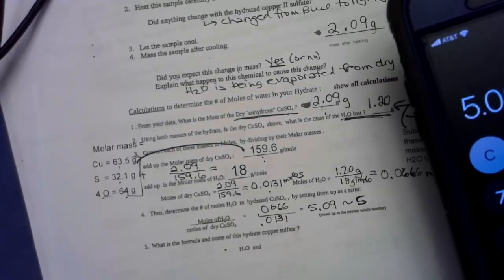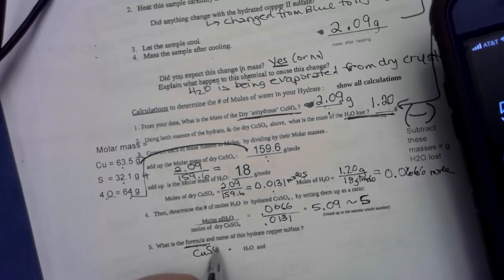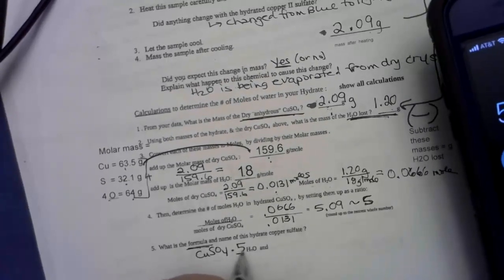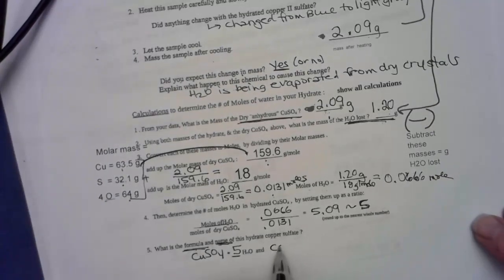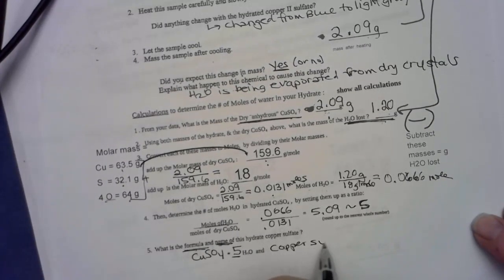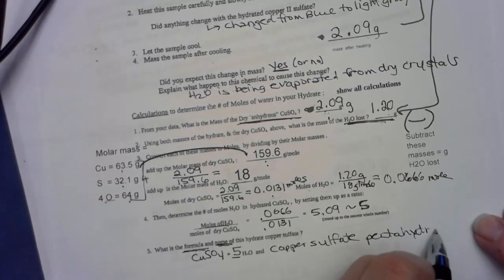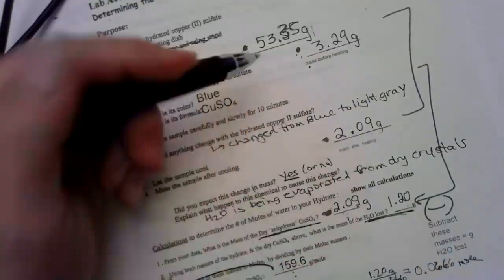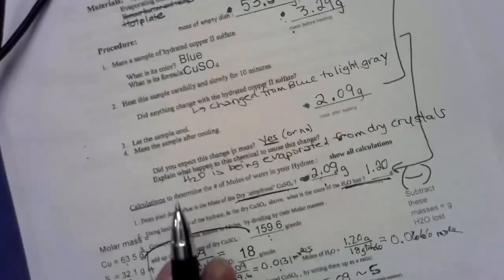Okay, and then you're going to go ahead and put in the formula of copper sulfate with 5 waters, and then you're going to name it, and that's going to be copper sulfate pentahydrate. Okay, now I walked through literally the paper for Vanessa's data. Thank you, Vanessa, for doing that from period 1. But you guys are going to have different numbers.